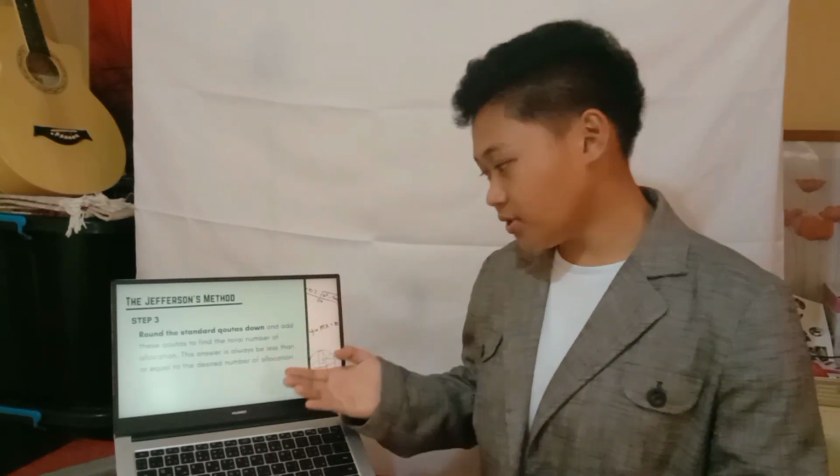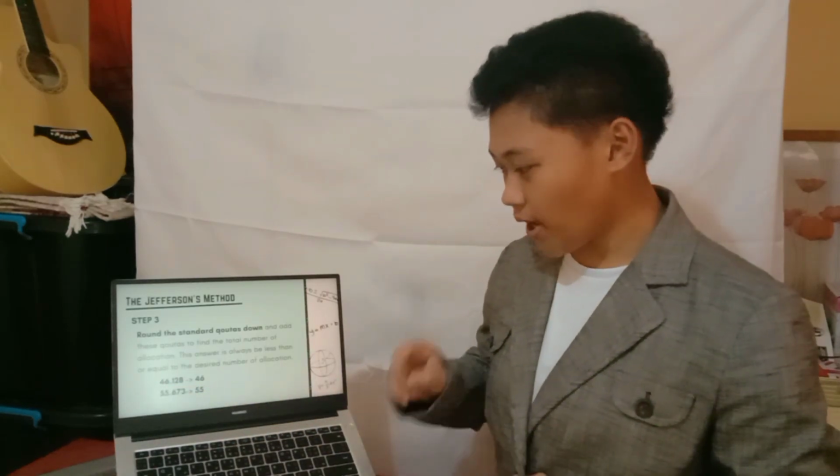So the third step is to round the standard quotas down and add these quotas to find the total number of allocation. So you're going to round down the quotas and add all of those quotas to find the total number of allocation. The answer will always be less than or equal to the desired number of allocation. For example, if the result is 46.128, you're going to make it a whole number and it will be 46. Like this, 55.673, you're going to make it a whole number and it will be 55.